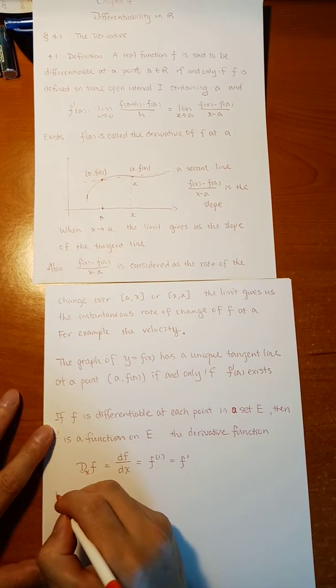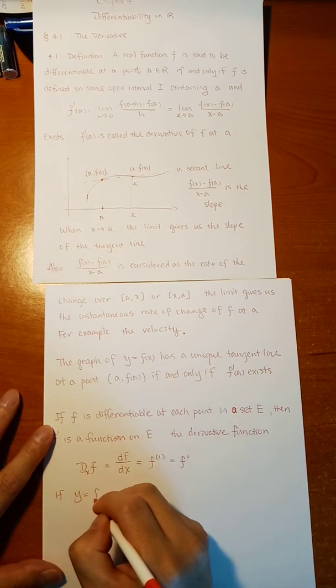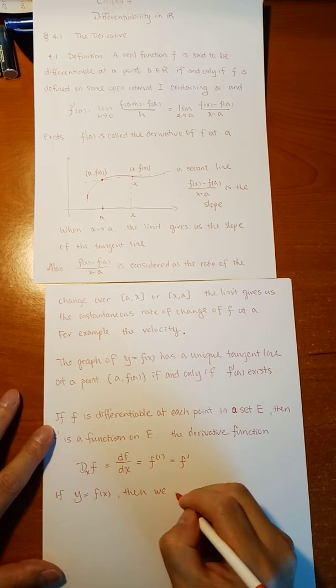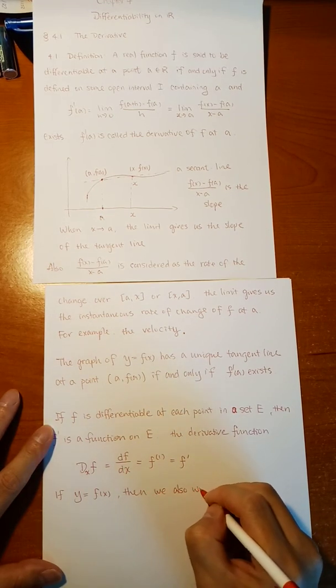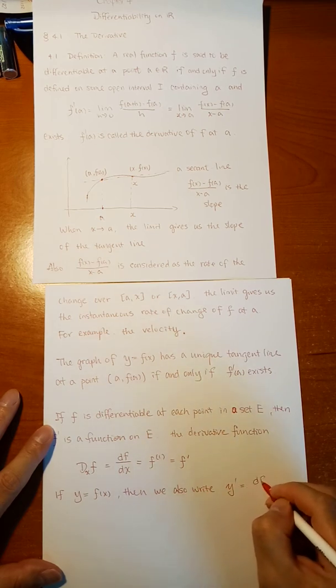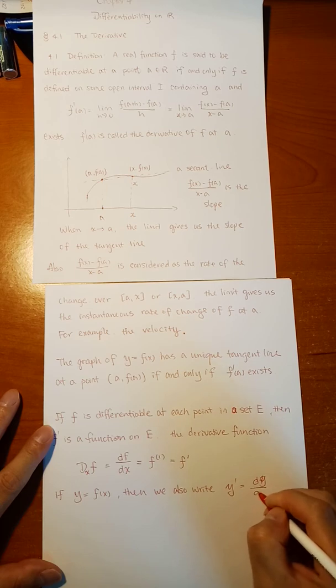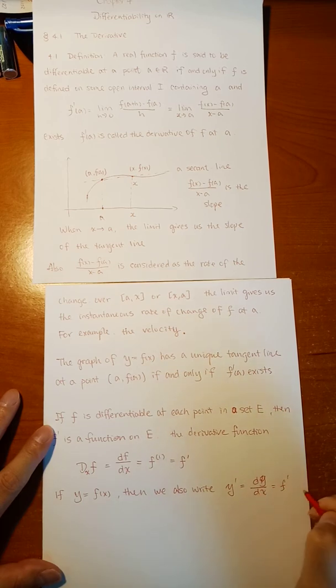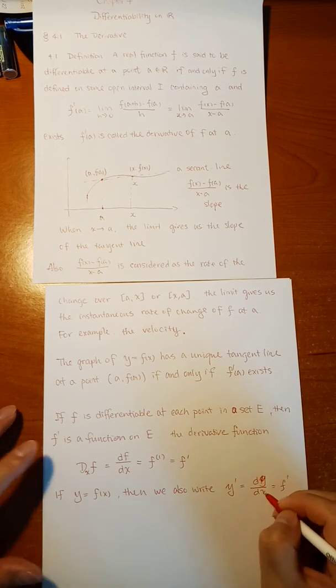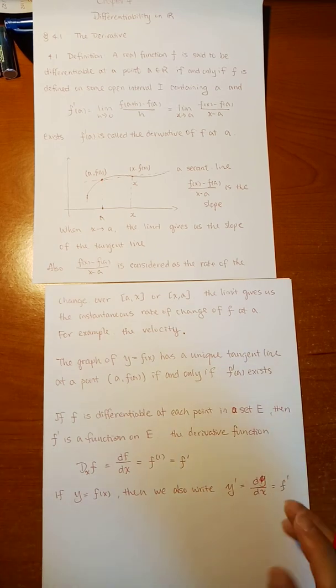And if you have y equal to f(x), then we also write y prime, dy/dx, as f prime.